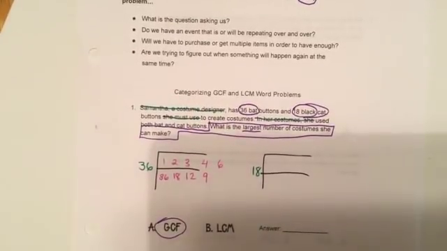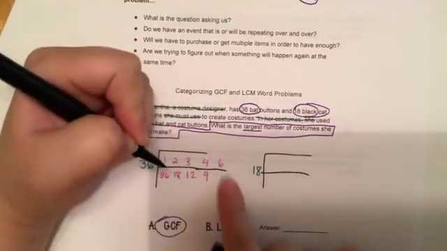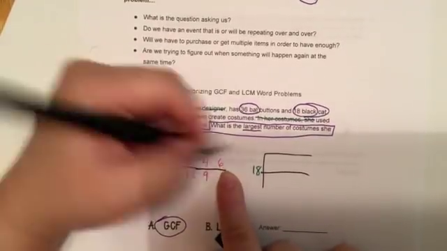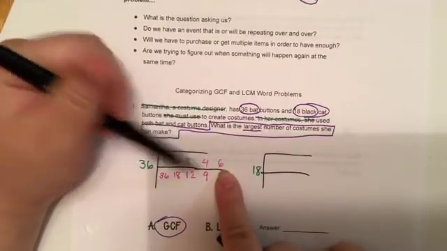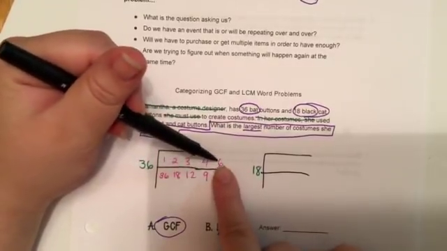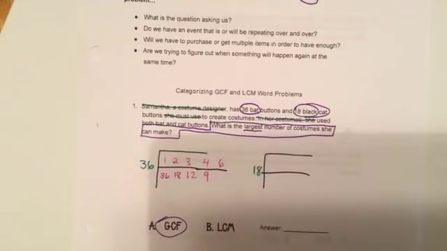Now, some of my students were asking me, why do we only have to list 6 on top? Because we know that 6 times 6 equals 36, but when we're creating a list of factors, we really only have to list 6 once, okay?